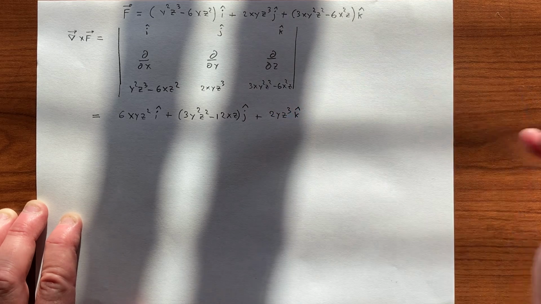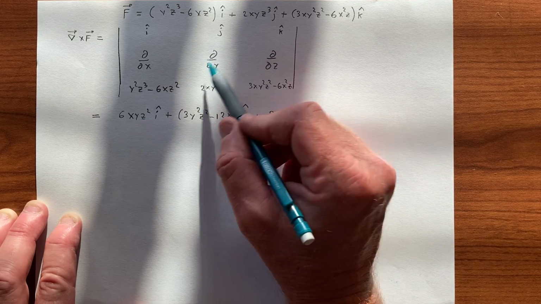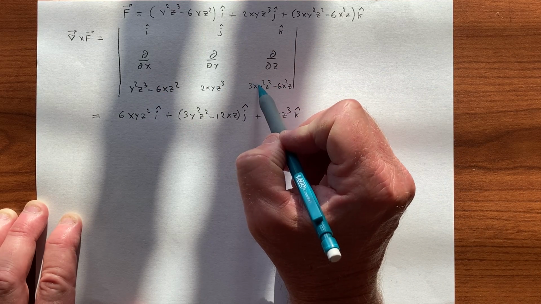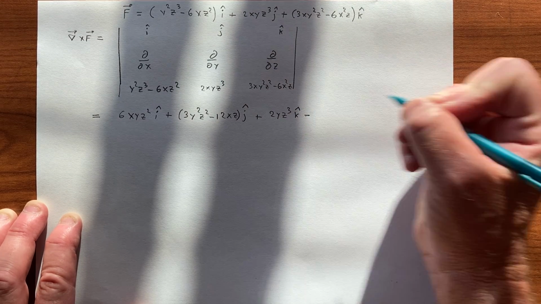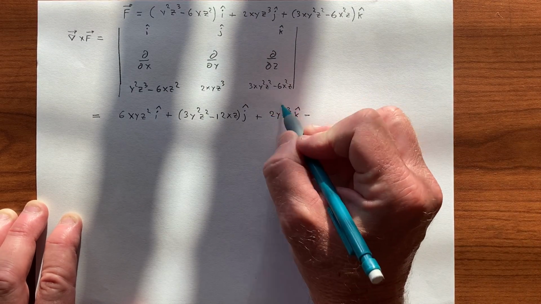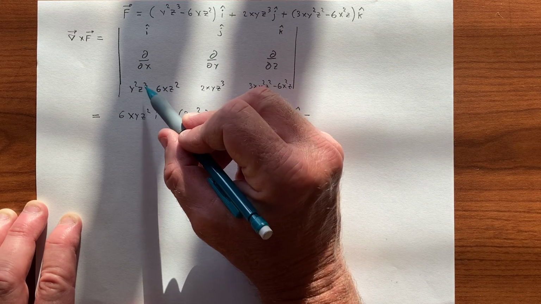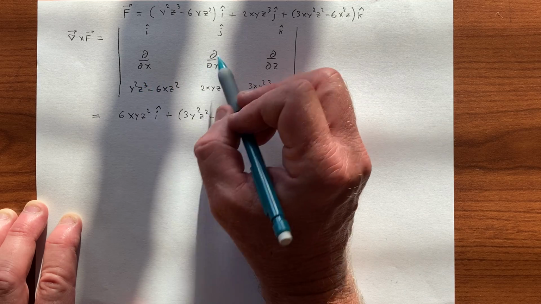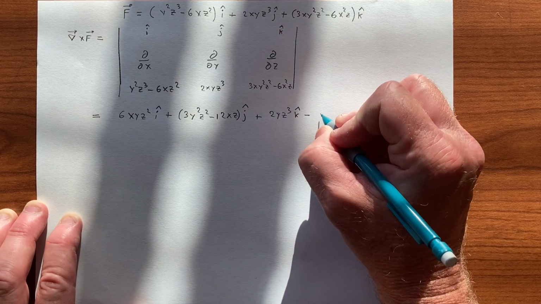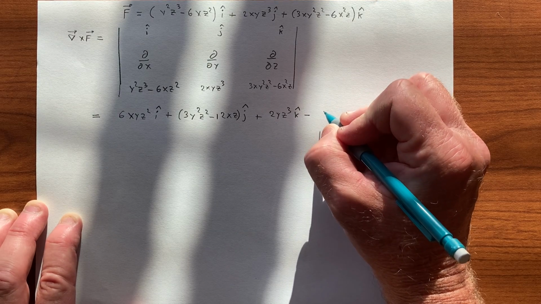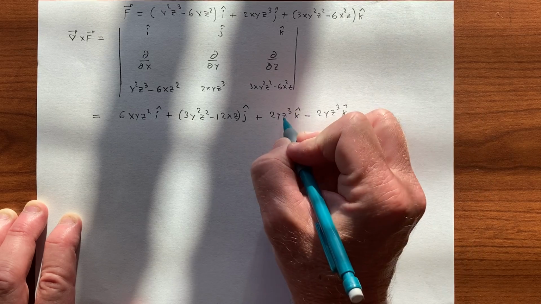z cubed k hat. And now we'll do the next line, and that, with a minus sign. So we have a minus. We should have exactly what cancels with this when we do the partial with respect to y of this, back to y of this, k hat, we should get this. And in fact, we get 2y z cubed k hat.